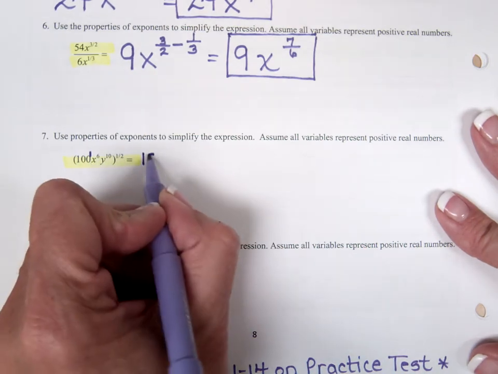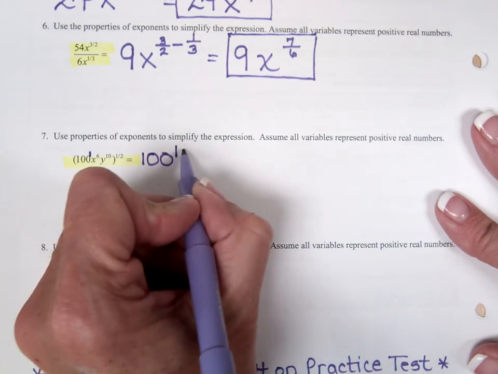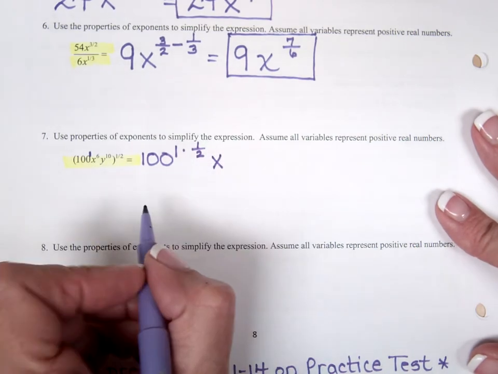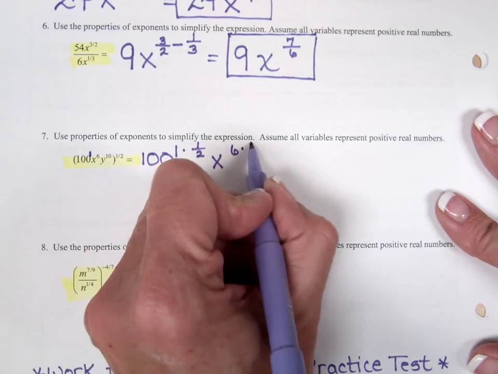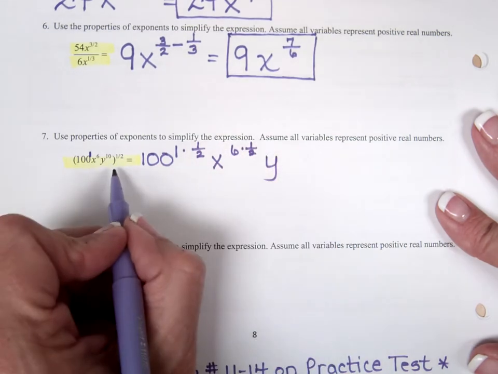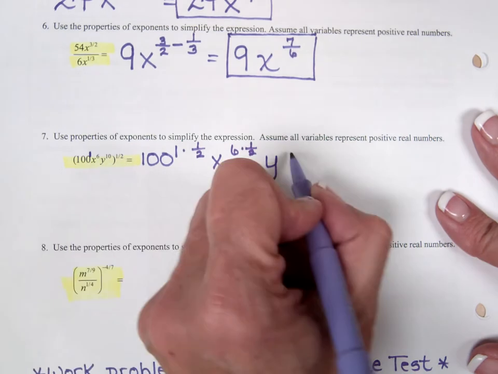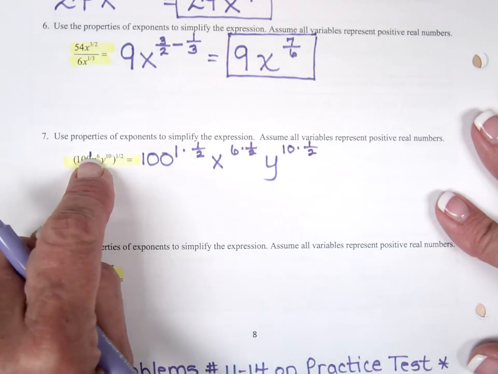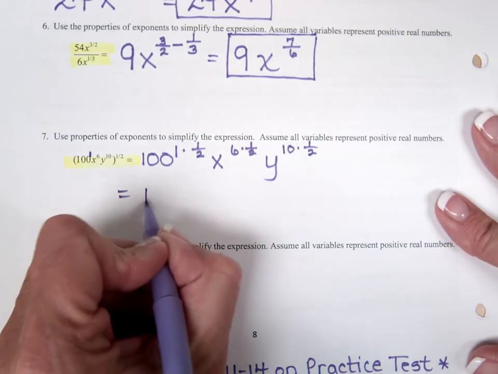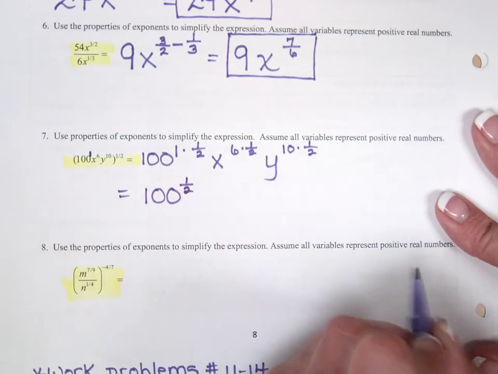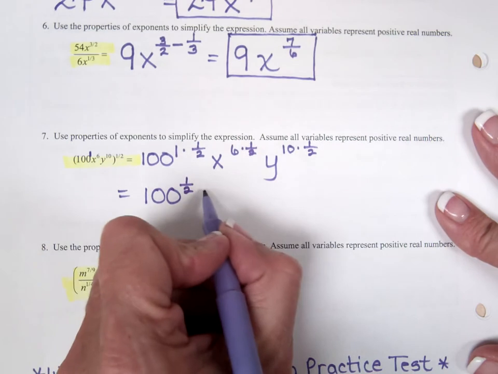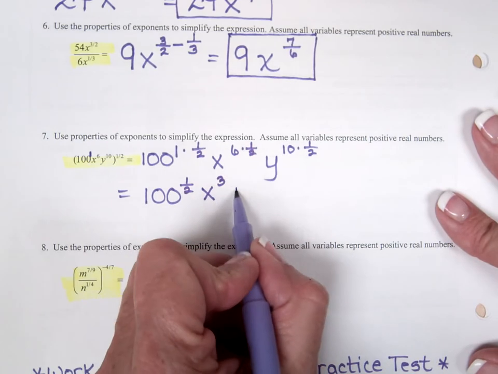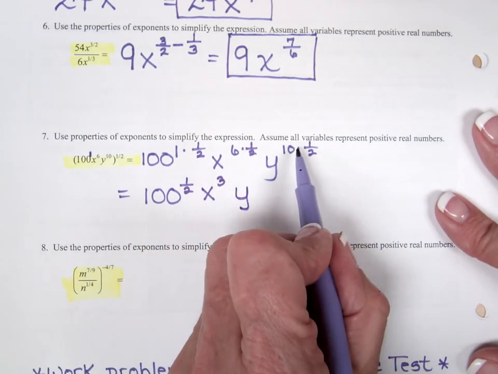So this would be 100 to the 1 times 1/2, and x to the 6 times 1/2, and y to the 10 times 1/2. So all the exponents have been multiplied. And remember, if something doesn't have an exponent, put that 1 in there. So this is 100 to the 1/2. Half of 6 is 3, so this is x cubed. Or if you can't do it in your head, do it on your calculator, but you should be able to do that in your head, I hope. Half of 10 is 5.